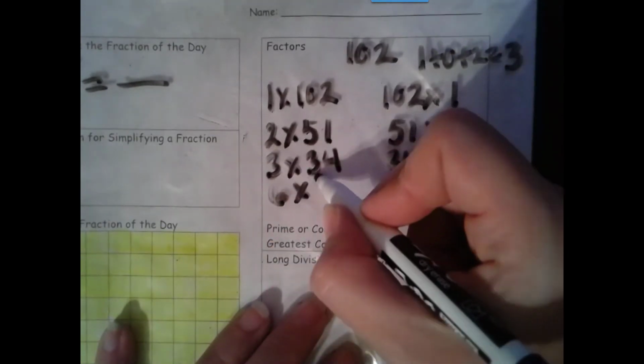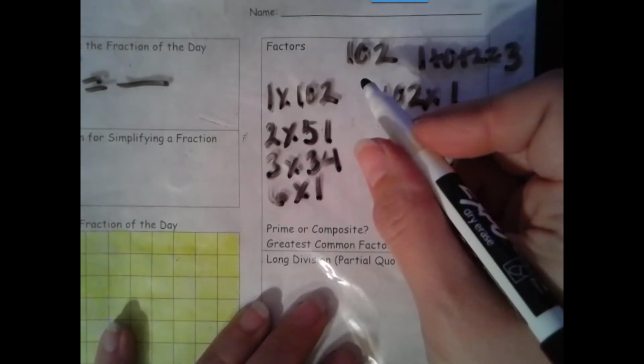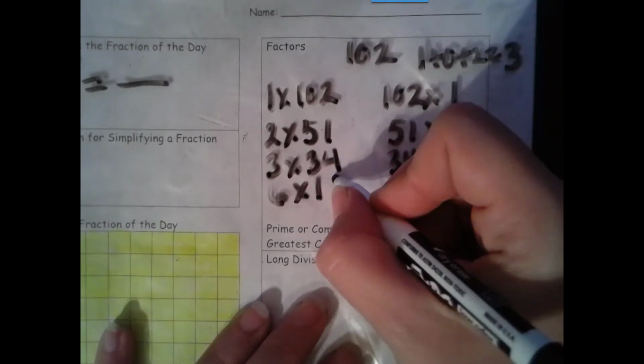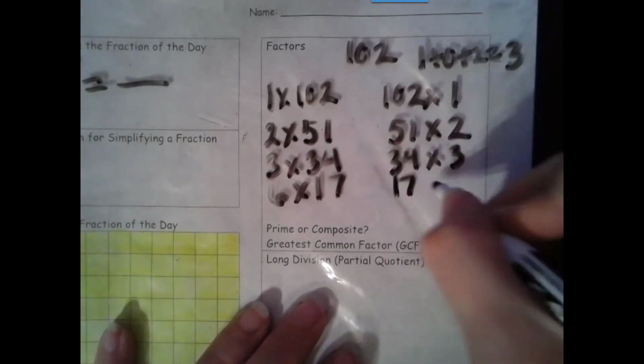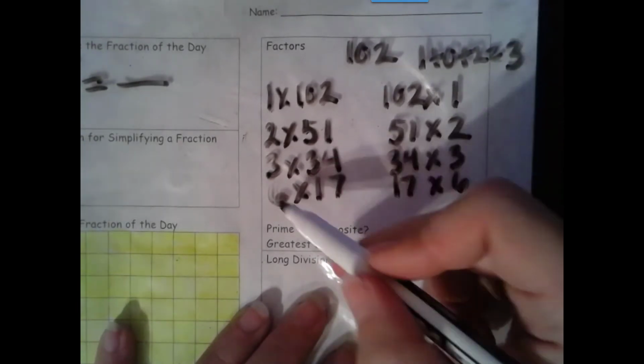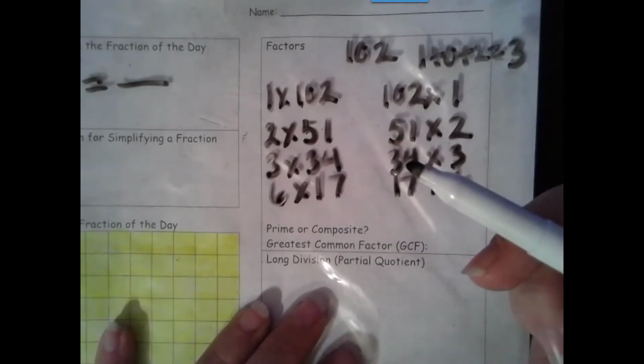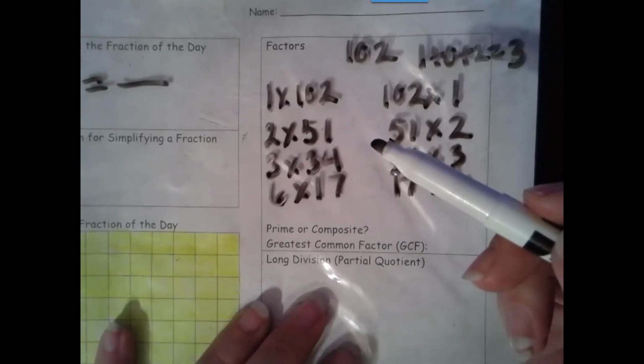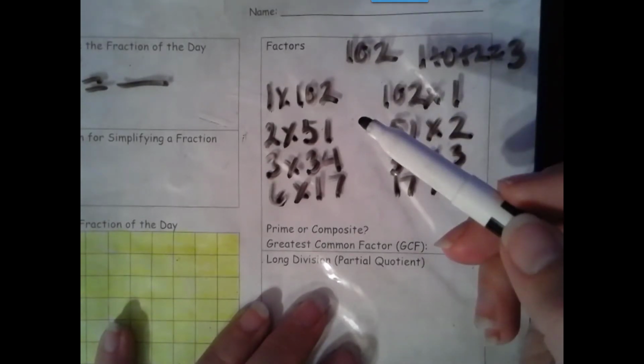I can get 10 sixes out of 100. That leaves 42, which is 7. Okay, then we try 7. 7 times 10 is 70. 77, 84, 91, 98, 104. 102 is not in that list, so 7 is not a factor. We try 8. 8 times 10 is 80. 88, 96, 104. 102 is not in that list, so 8 is not a factor.